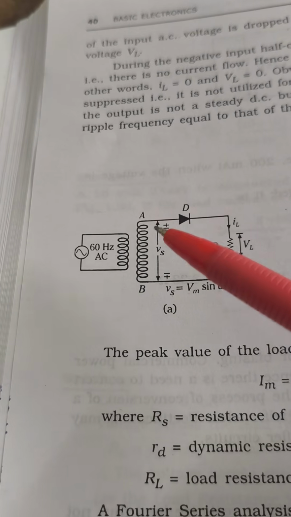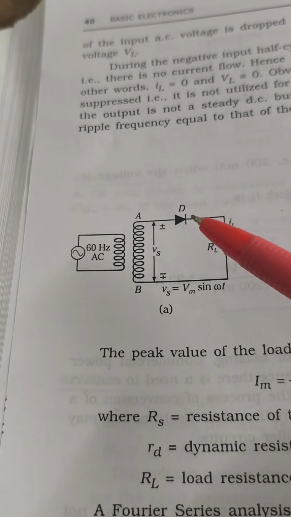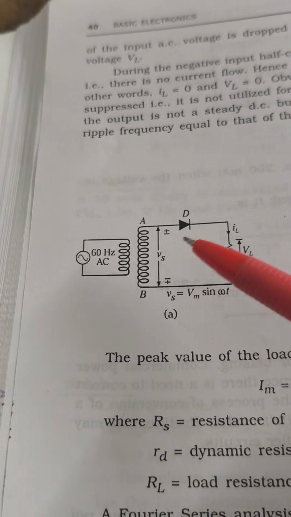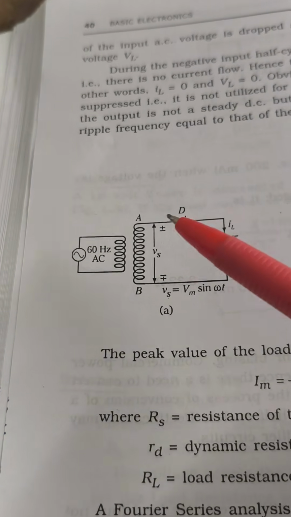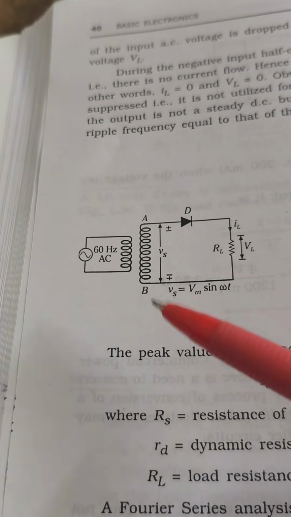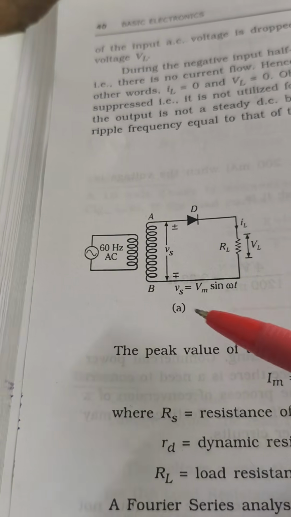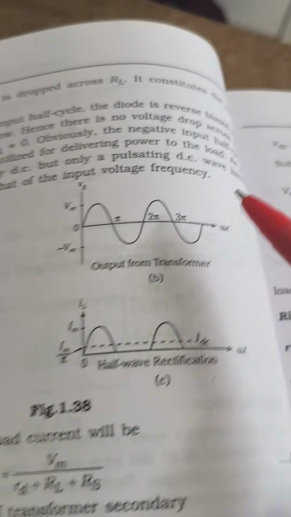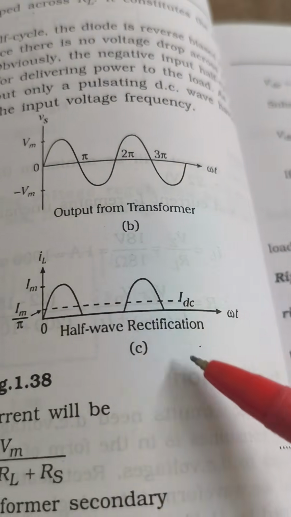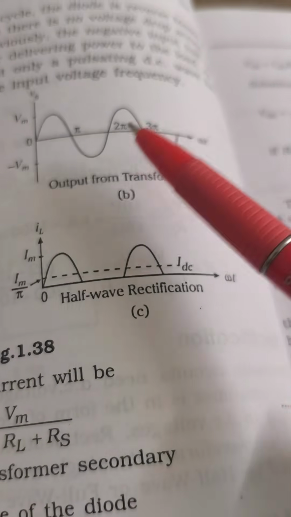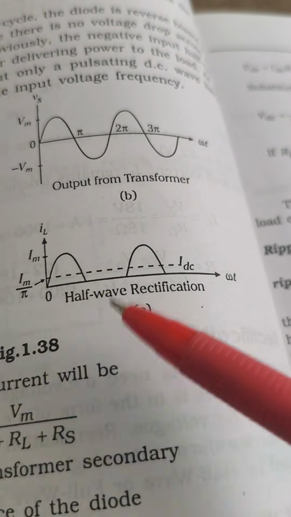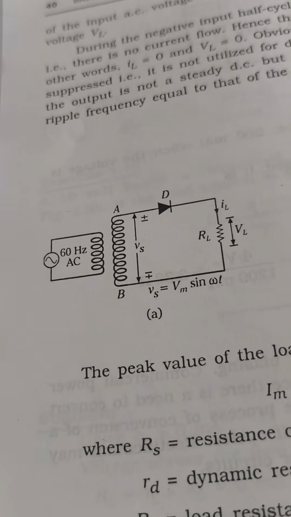When we apply positive to the anode and negative to the cathode, the diode becomes forward bias. It acts as a closed switch, there is a closed path, and current will flow through it. Therefore, during positive cycles only we get the output. Therefore, this is called a half-wave rectifier.